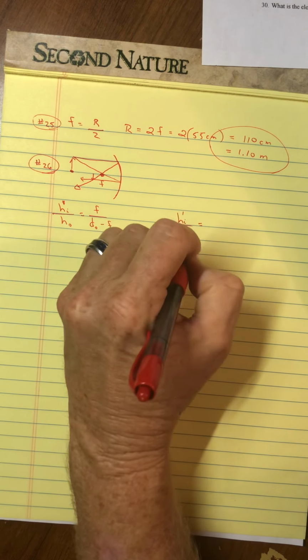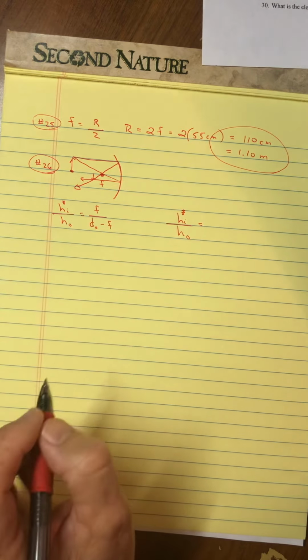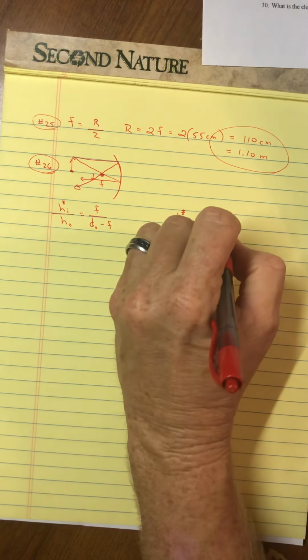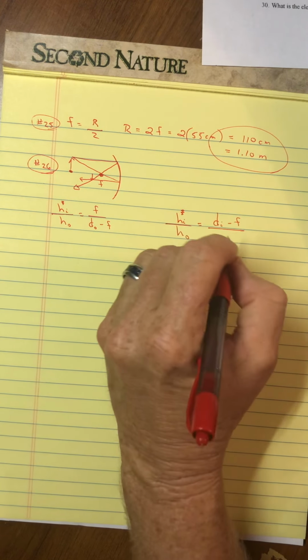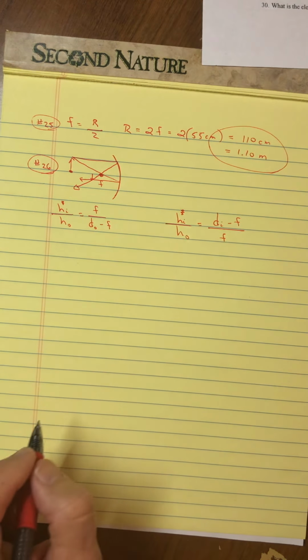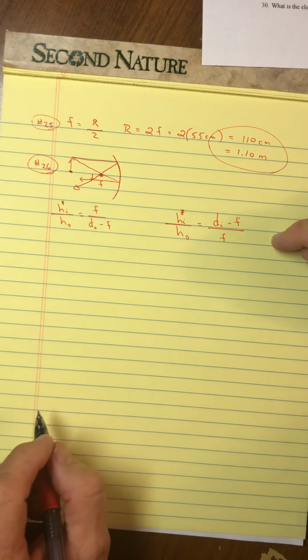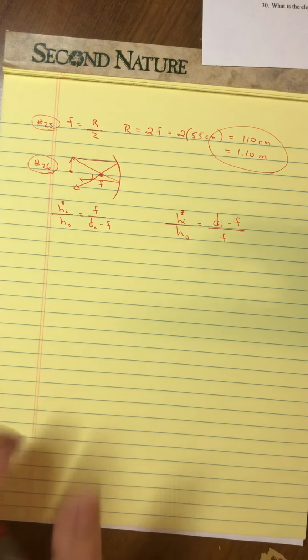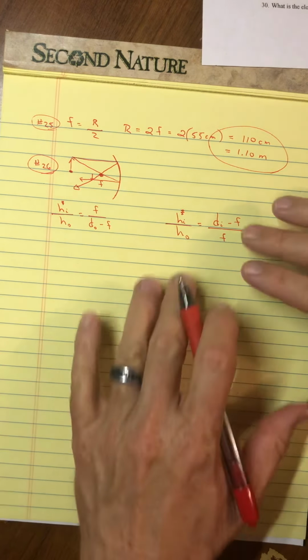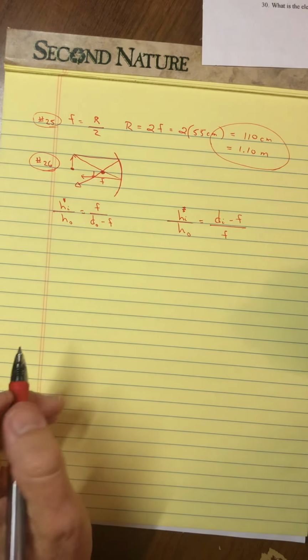So let me go image and object. And this was equal to the distance of the image minus the focal length over the focal length. So that was the scenario we worked out first. We had a bunch of different ones, but this was the first and the one we spent the most time on. And so I just looked into the notes and wrote that down.